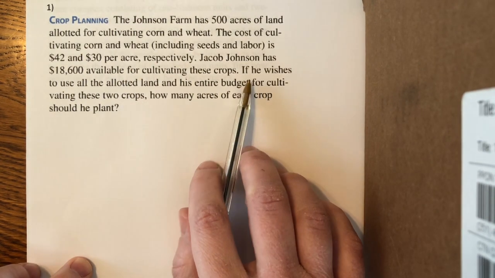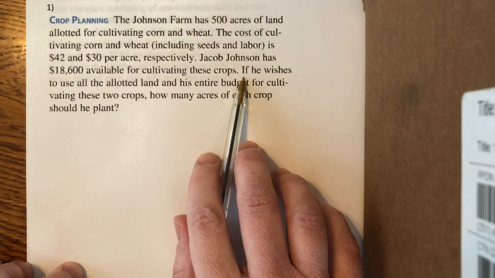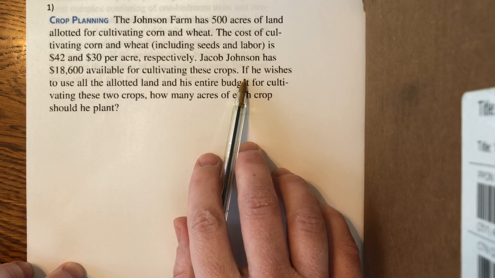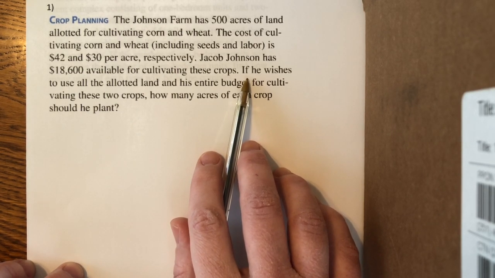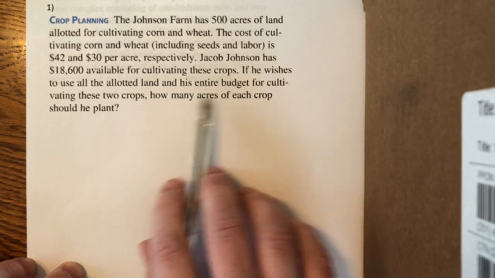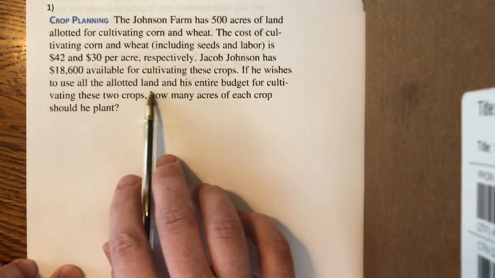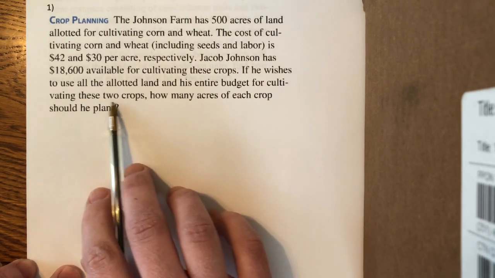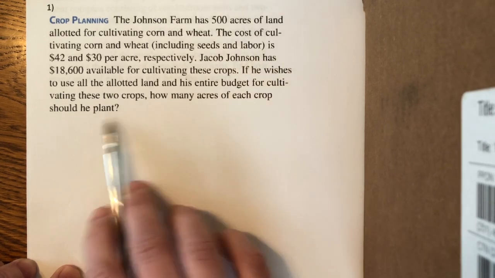So let's look at the question. Let's make sure we're homing in on the question. And even though we're not going to solve this particular system, we want to make sure we are defining our variables correctly and basing that off of the question that we're looking at. So if he wishes to use all the allotted land in his entire budget for cultivating these two crops, how many acres of each crop should he plant?